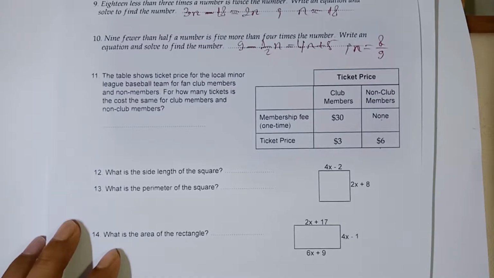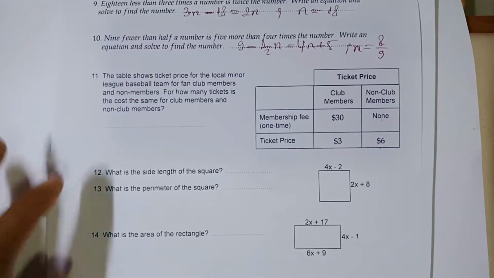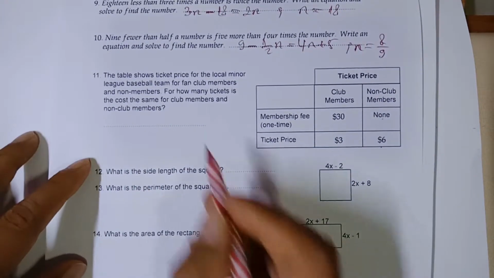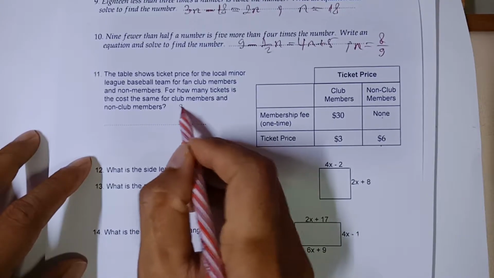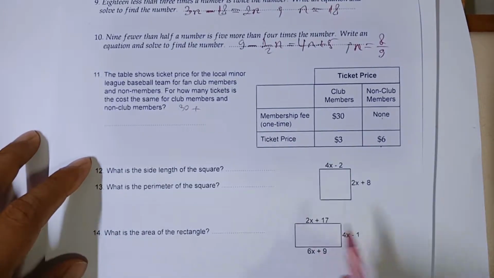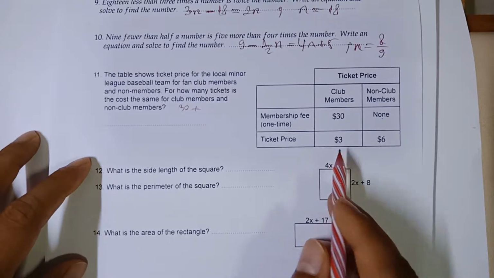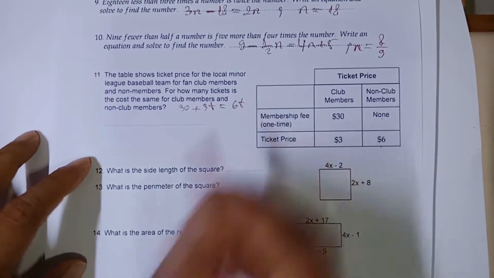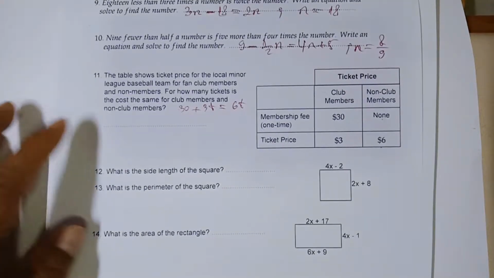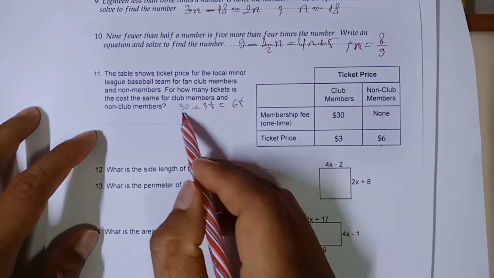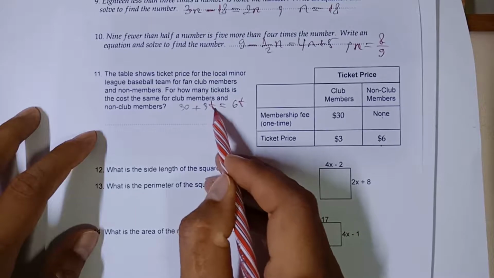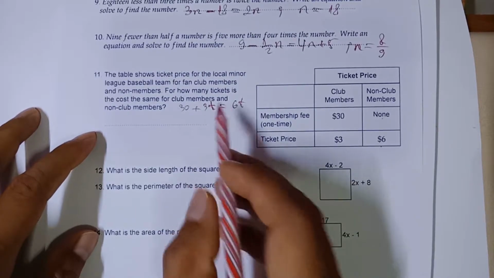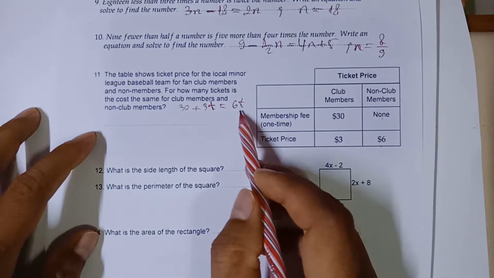Right, so first of all, let's try to identify the equation first. So the equation, you have 30 plus, let me represent t as a ticket, so 3t equal to 6t. This is the payment for t tickets of membership, for t tickets of non-membership.